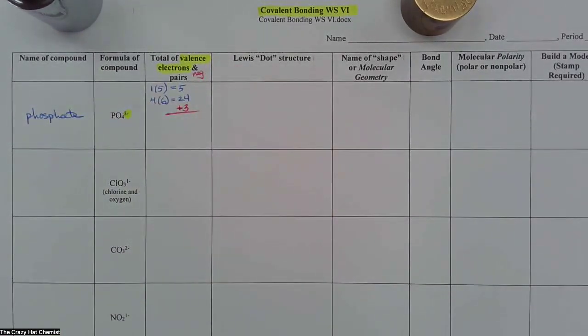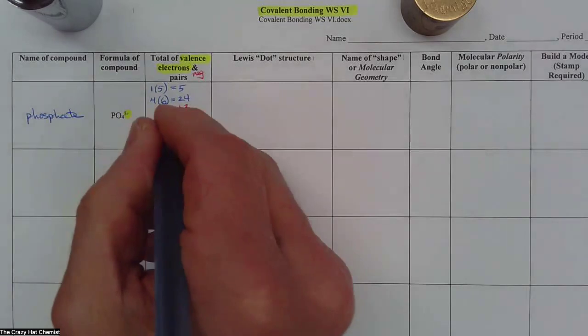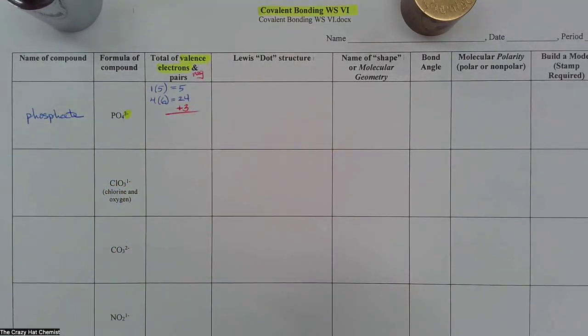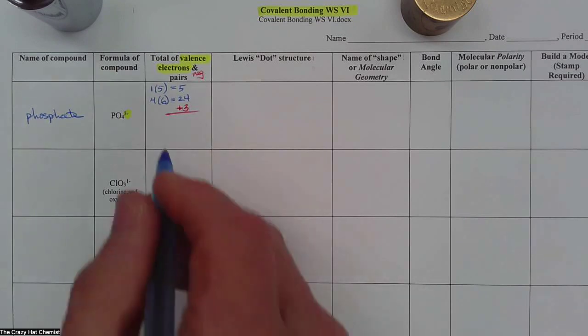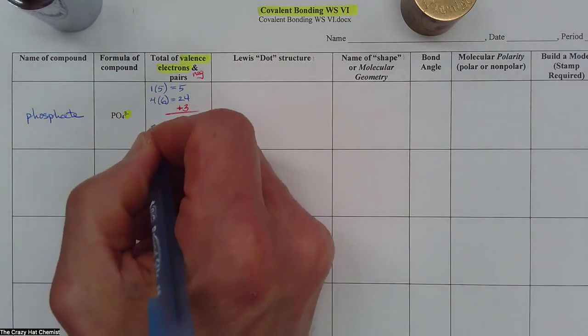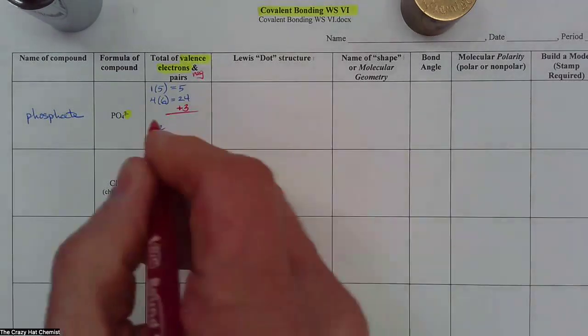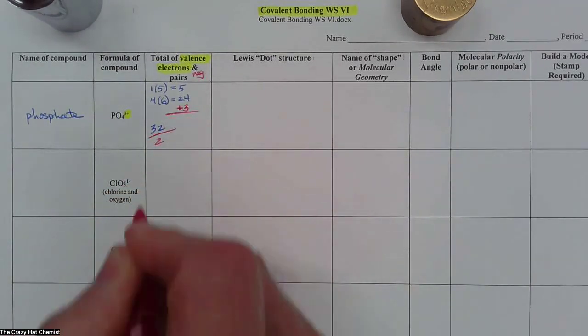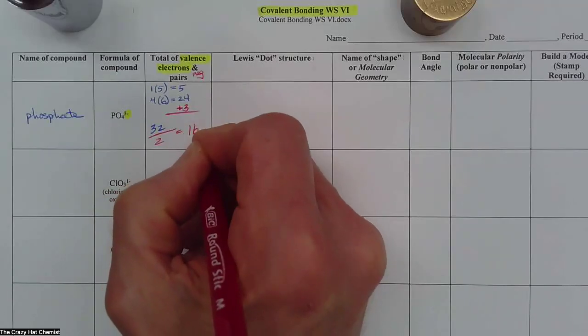So what we're going to do is draw a line in the sand. We're going to add up these numbers here. That's 24 and 5. That is 29. 29, and then add the 3, that's 32. And what does the Crazy Hat Chemist always do? Well, he always divides by 2, and then you get 16 pair.